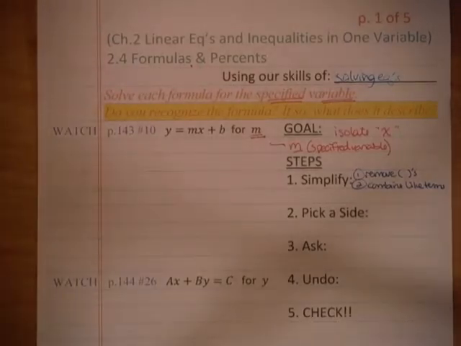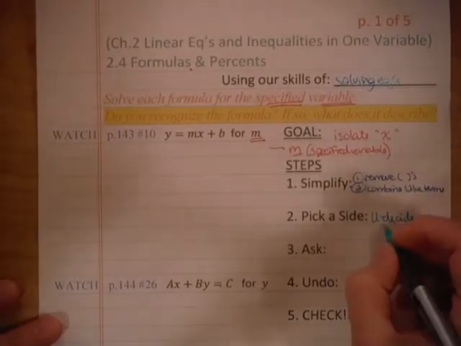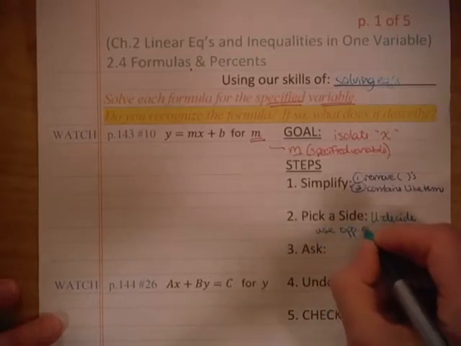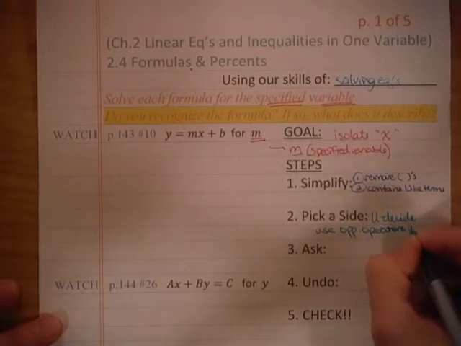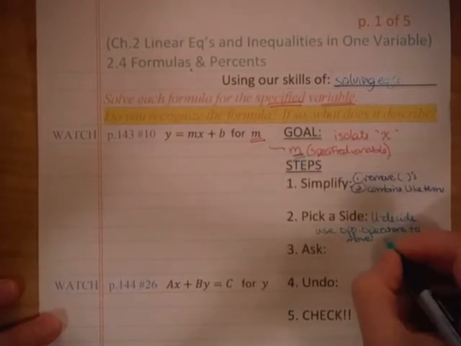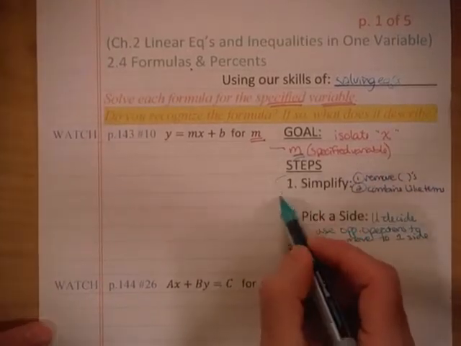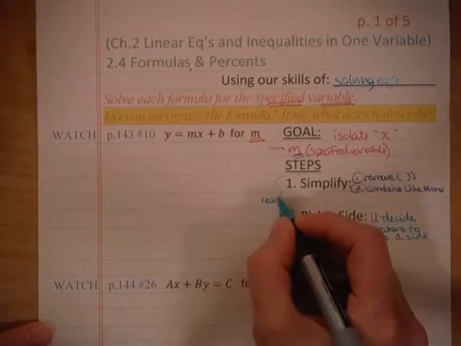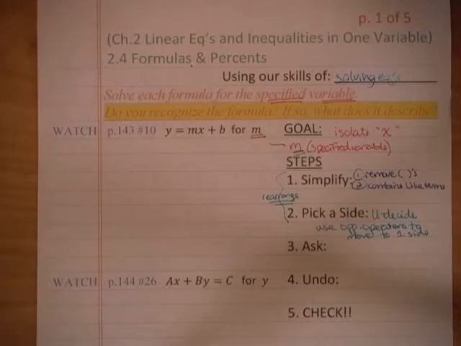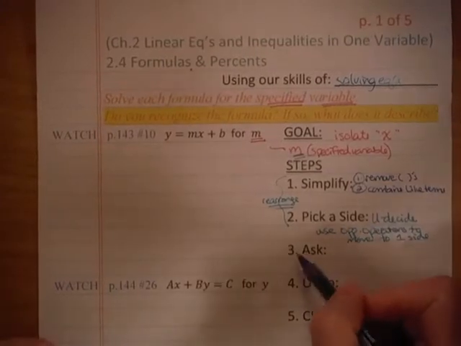The other thing that we do is we pick a side, and you get to decide which side you want the variable to be on, and you use opposite operations to move the variable. So this is if the variable is on more than one side. The one that you're trying to solve for. And both step 1 and 2, we've talked about this before, this is just an attempt to rearrange the formula to where we can then actually start the solving process. And that starts in step 3.